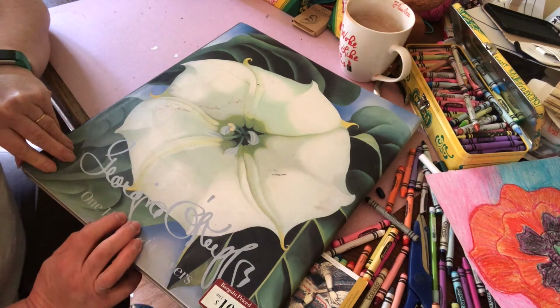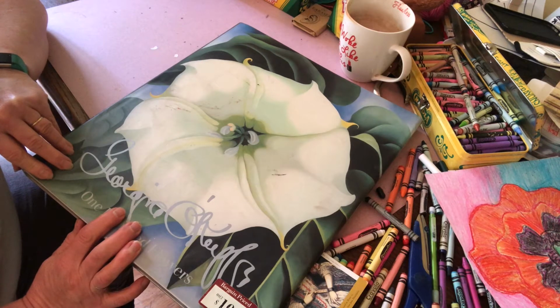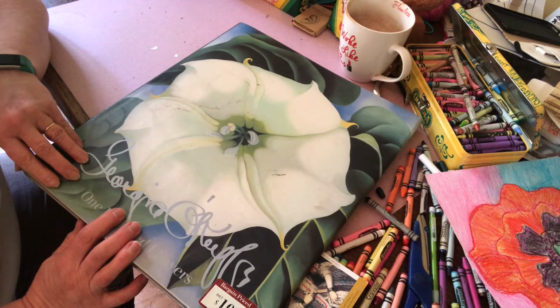Georgia O'Keeffe is one of my favorite artists. She became very famous for painting flower pictures, but these were not your ordinary flower pictures.